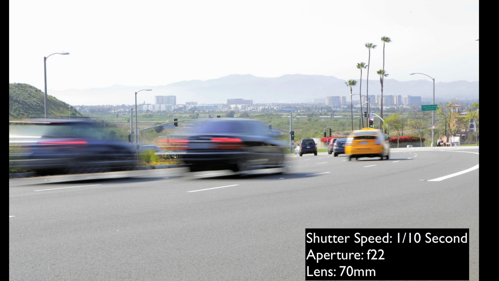So here's an example of a slow shutter speed and a very fast subject. This was shot at 1/10 of a second. As a compensation method for exposure, the aperture went all the way down to f/22. So that gives you some idea of how those two are related. And as a result, you get a nice blurred streak when it comes to photographing these cars going at roughly 50 miles per hour down the road.